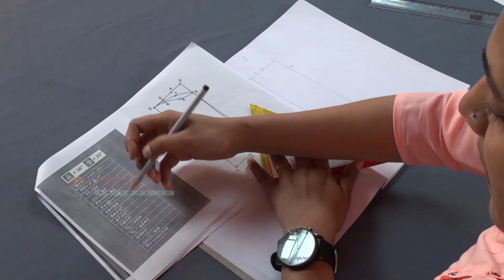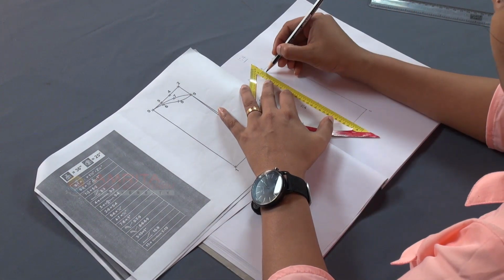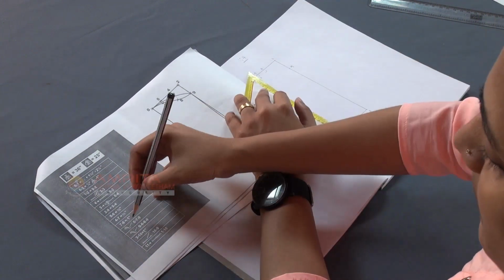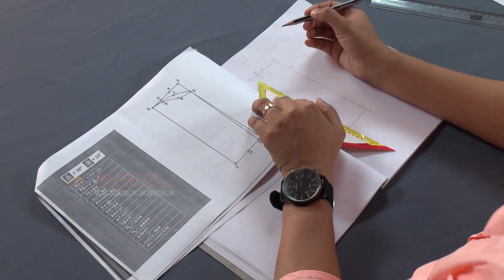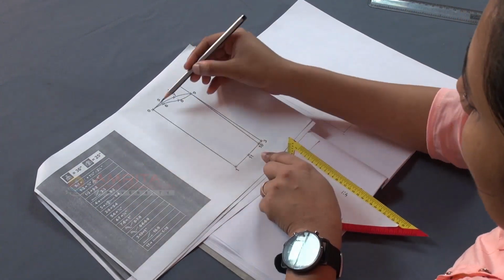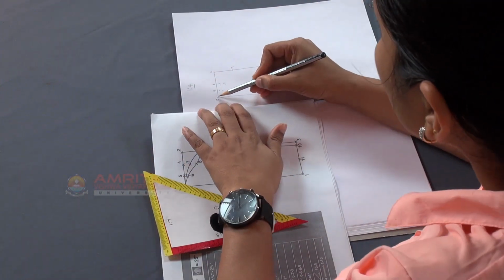From point 4, measure 3/4 inches down and make a mark. This is point 7. Again from point 7, measure 1 inch down and make a mark. This is point 8. Curve points 0, 7, 9.